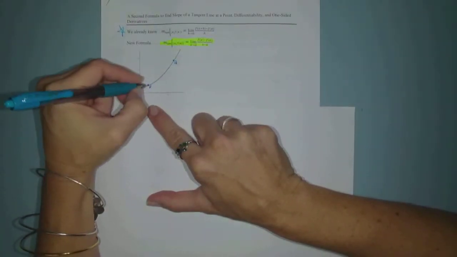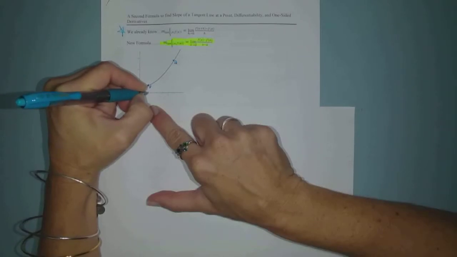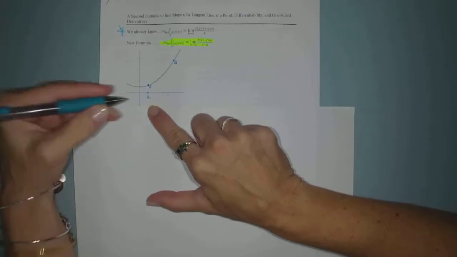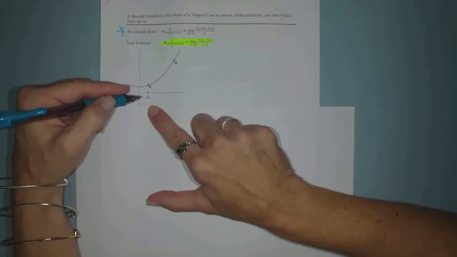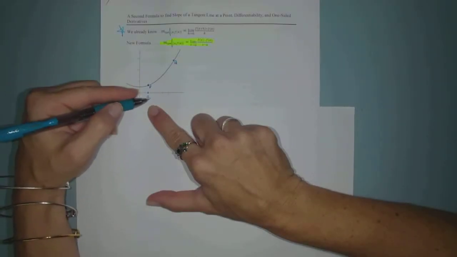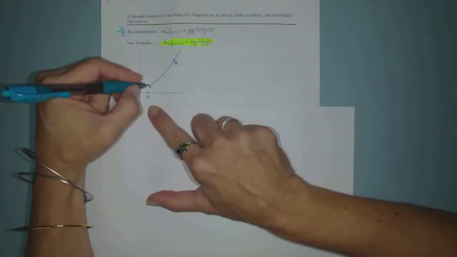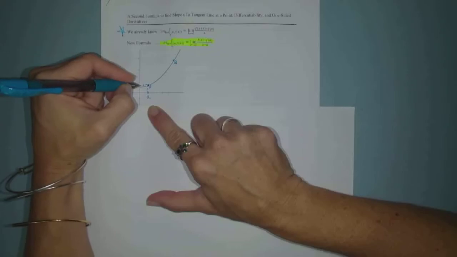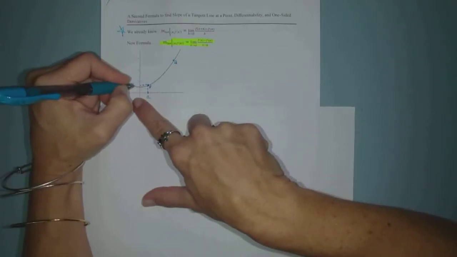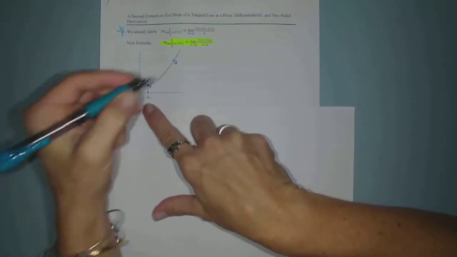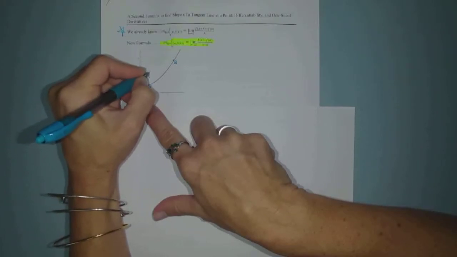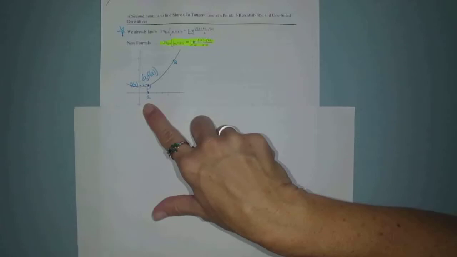So at P, I'm going to call this value on the x-axis a. I'm not going to put it in terms of x. This is actually going to be a numerical x value, which we're going to call a. So if the x value here is equal to a, a real number, then its y value we're going to call f of a. So the coordinates at P are a, comma, f of a.